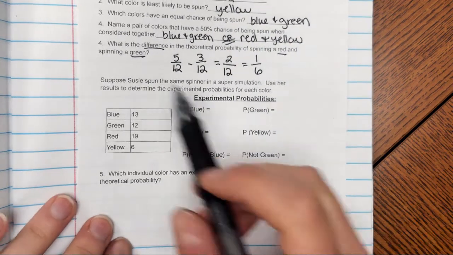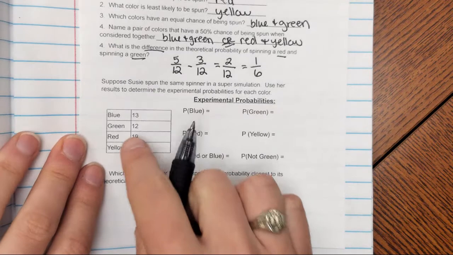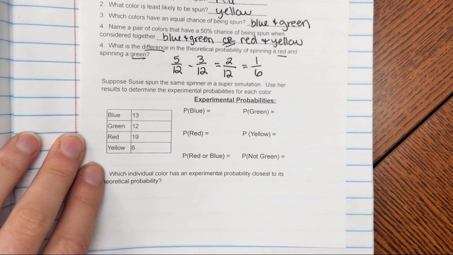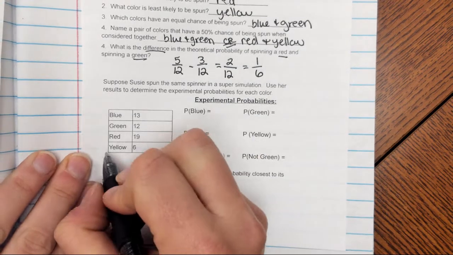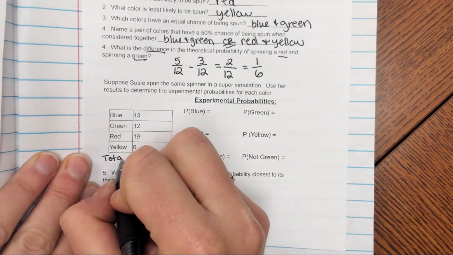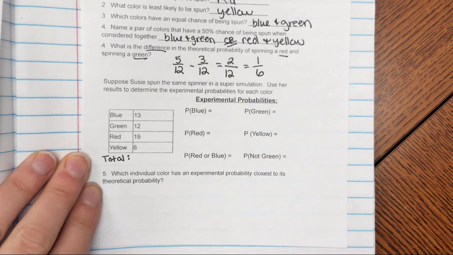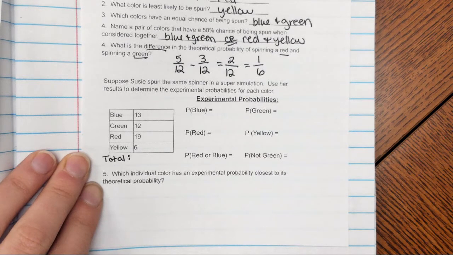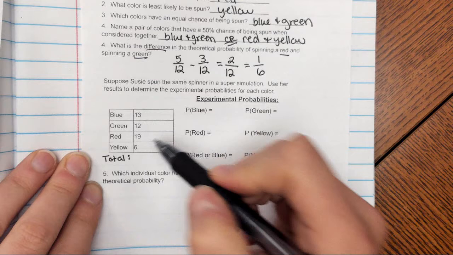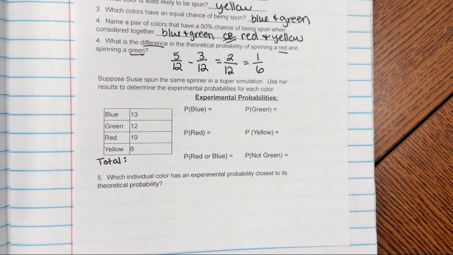So I now have to use the table. This is a data table or frequency table. When you're doing experimental probabilities, you're almost always going to have some sort of a table. The first thing you're going to want to do is find the total number of spins. If it's a spinner, rolls, if it's a dice, you need the total in order to calculate these probabilities. So we're going to add up all of these. 13 plus 12 plus 19 plus 6.